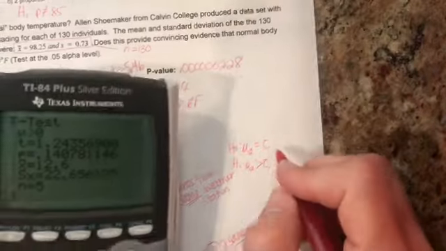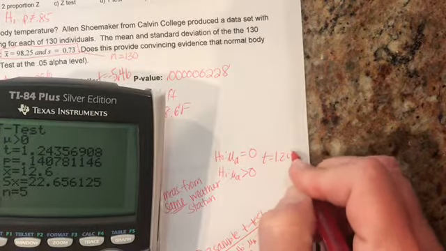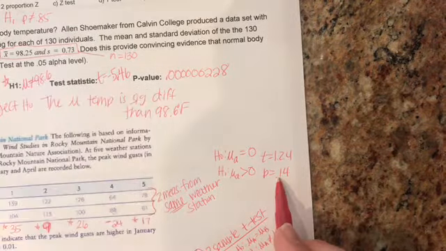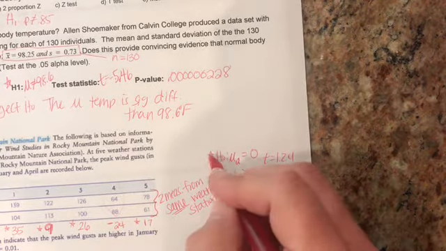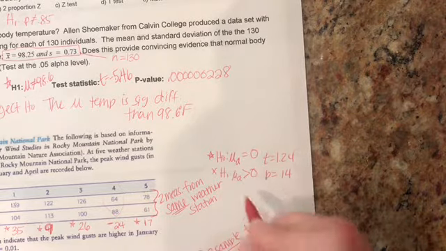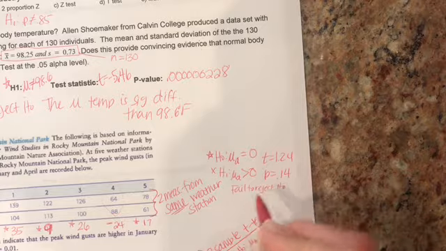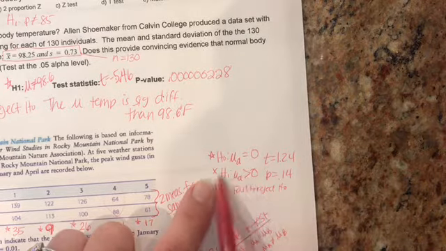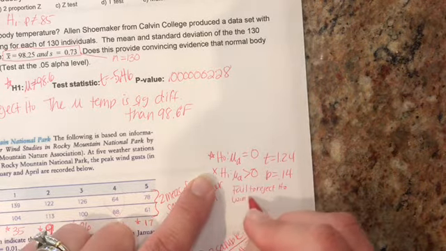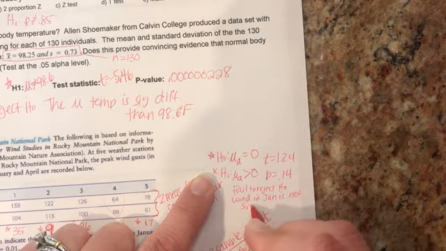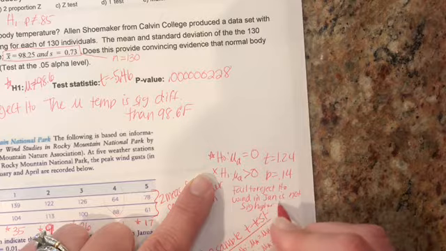So there's our t value and our p value. I'm running out of room here. T equals 1.24. P equals 0.14. So that's not very small. So we're going to fail to reject the null. And we are going to say that this is not true. So wind in January is not significantly higher than April.